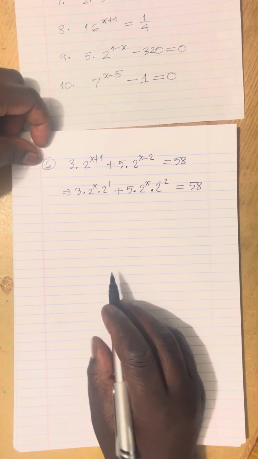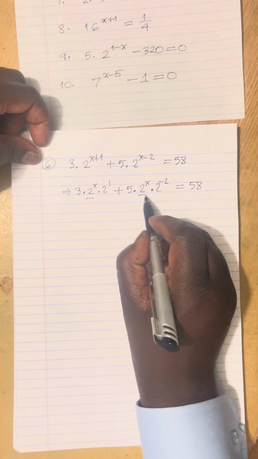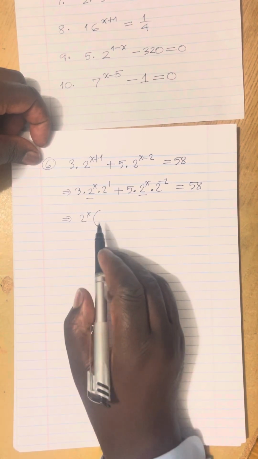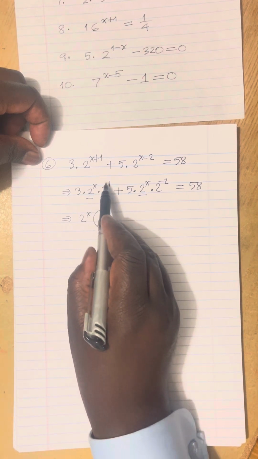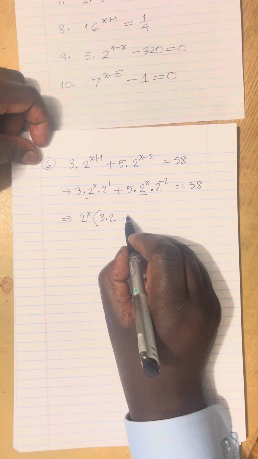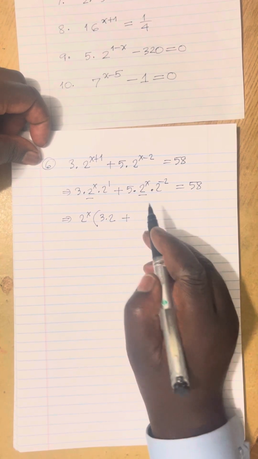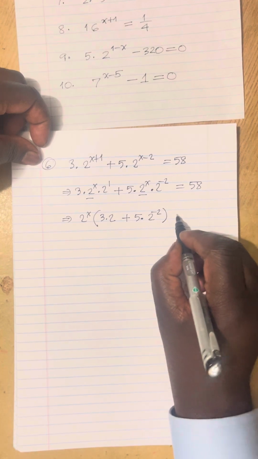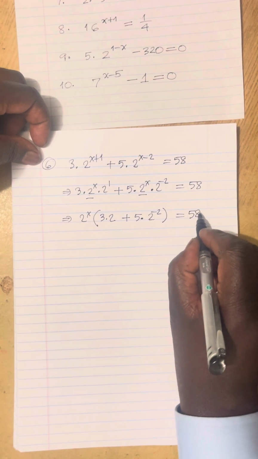Now there's something interesting here. The common factor, you can see it. Take it out, factorize it. 2 power x, open brackets. When you remove this one here, out of here, you're going to be remaining with 3 times 2. Plus, if you remove this one here, you remain with 5 times 2 power minus 2 is equal to 58.